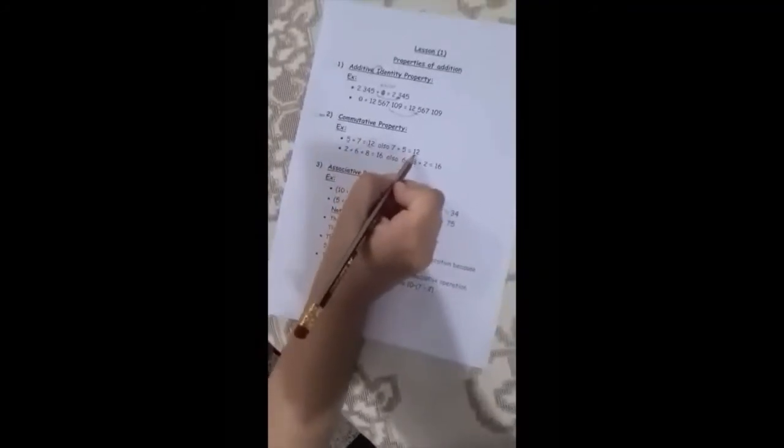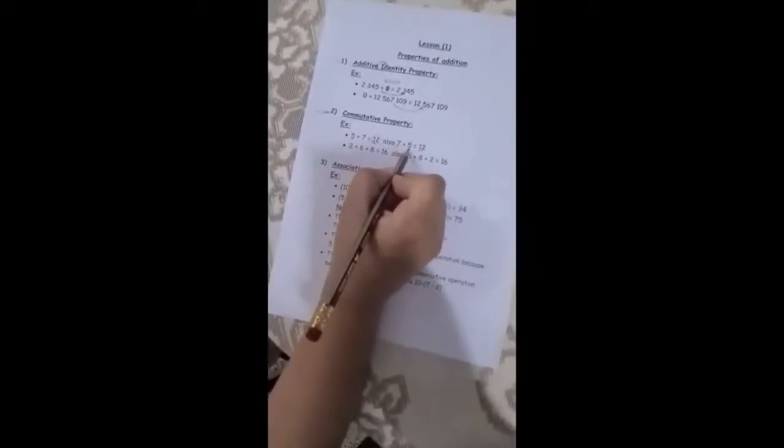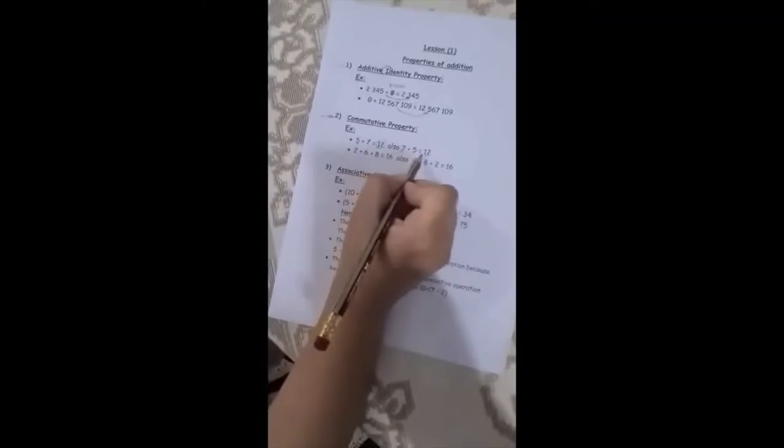The next one is called commutative property. Commutative property means to change the order of the numbers. It will not change the sum. For example, 5 plus 7 gives me 12. It is the same answer if I switch the order of the 5 and the 7, if the 7 comes at the front and the 5 after it.